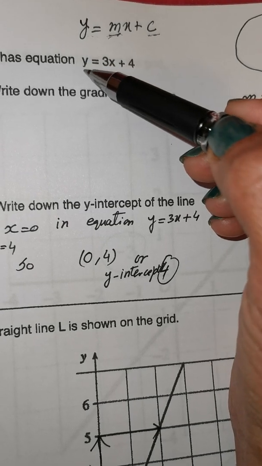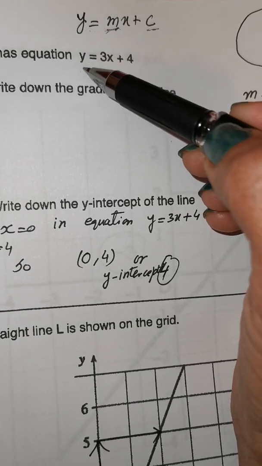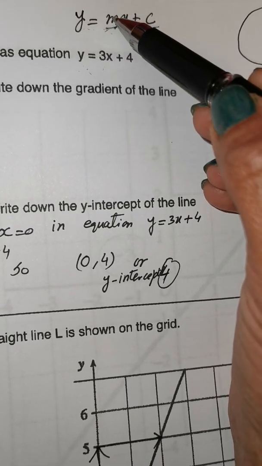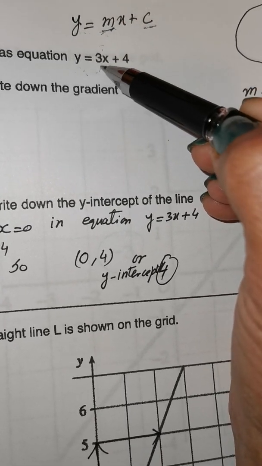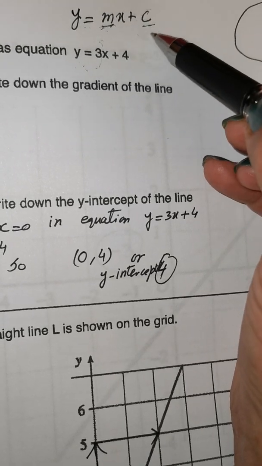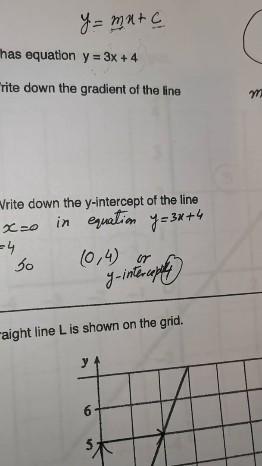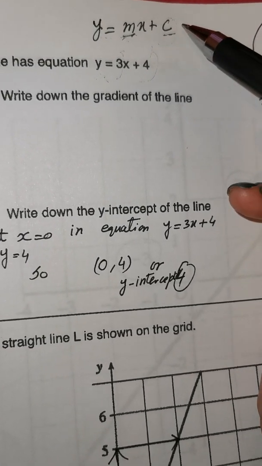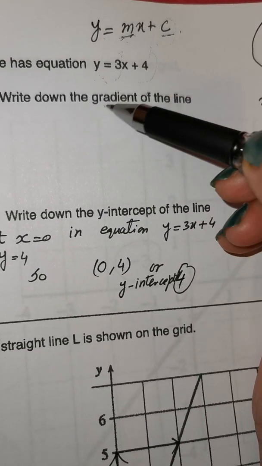Now our given equation is also similar to this general form, right? So you can say that m is here 3 and the y-intercept c is here 4. This is so simple. In the exam they will give you a question of 1 mark: write the gradient.